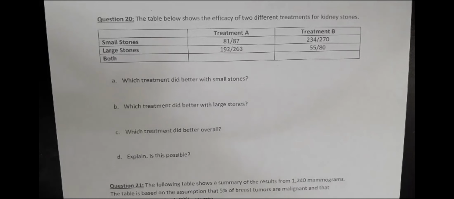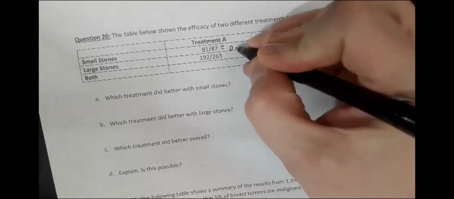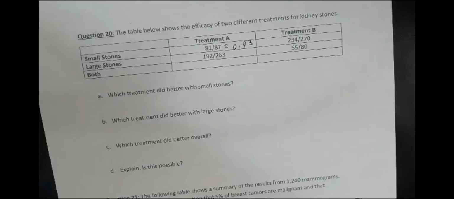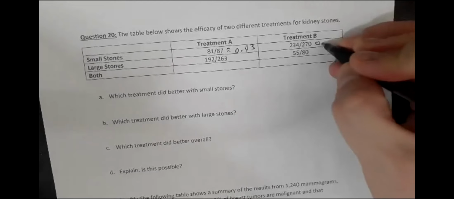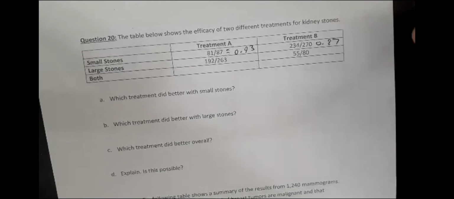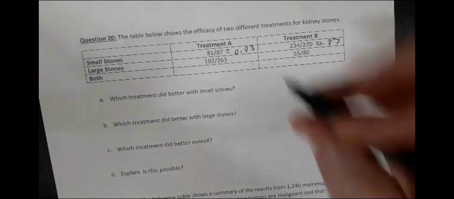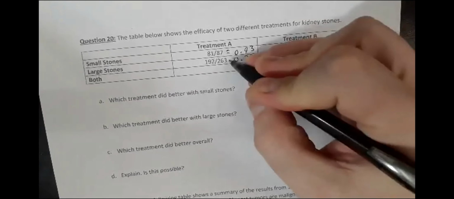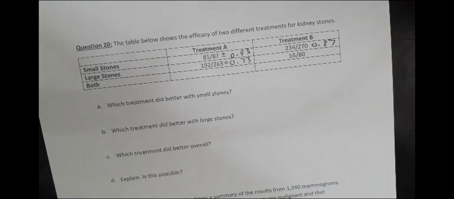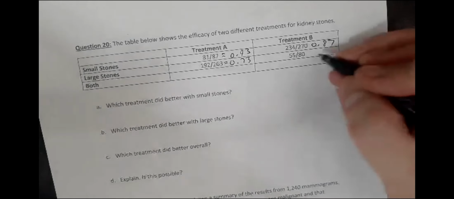Oh man, they're giving us fractions. 81 divided by 87. Let's convert these to percentages or at least decimals. Let's get the decimals. 0.93. Oh, we got the same base. To convert these to decimals, 234 divided by 270. They will be a lot easier to compare. 0.86 repeating, 0.87 is probably pretty good. 192 over 263 is 0.73. If you convert these to decimals, it might be easier to do this problem. 0.6.